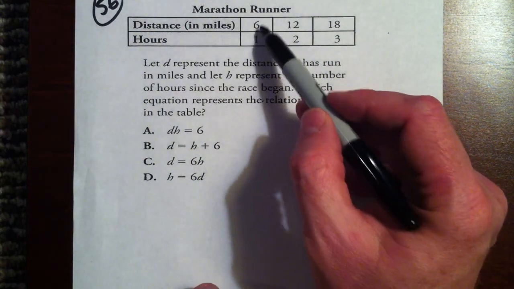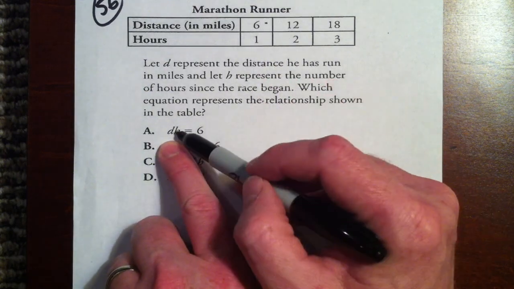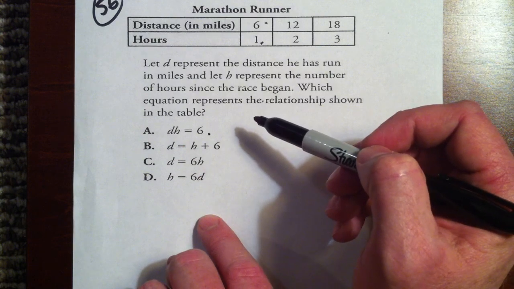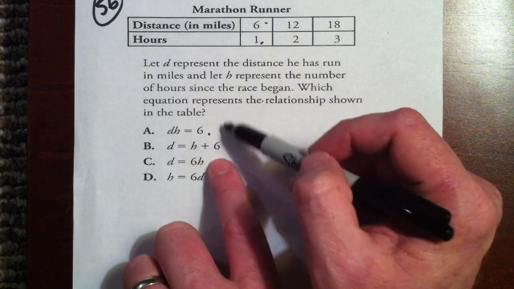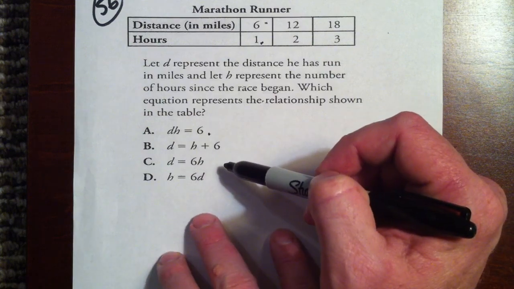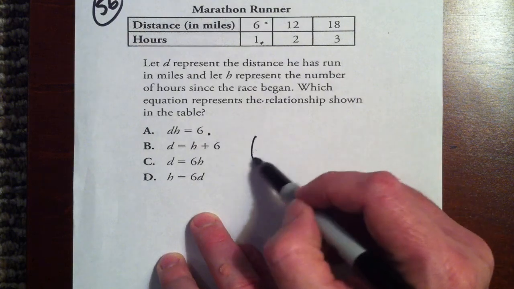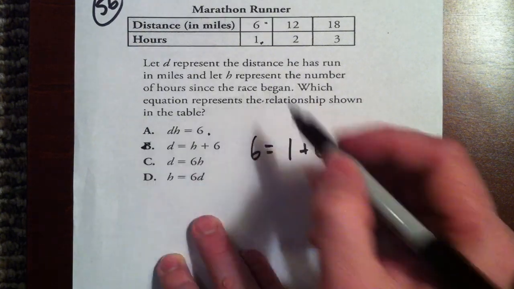Well, again, can't we just plug these in? We can plug all of these in and see. How about D equals 1 plus 6? No, I don't think so.